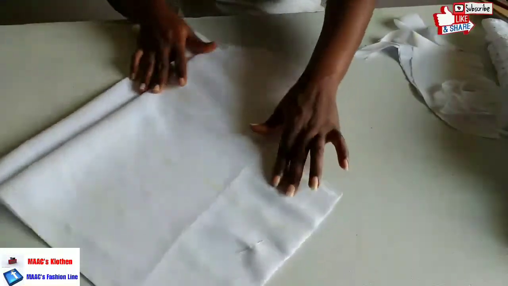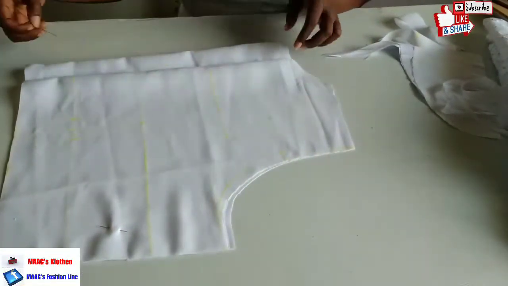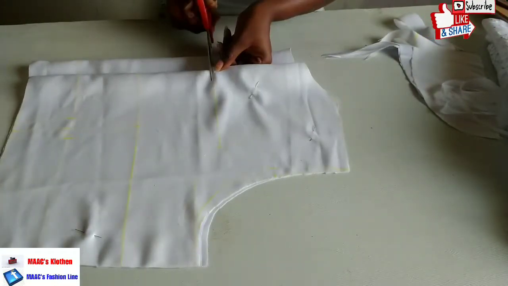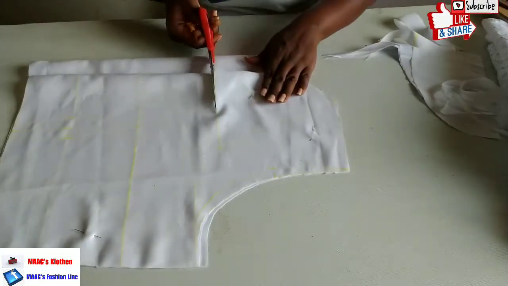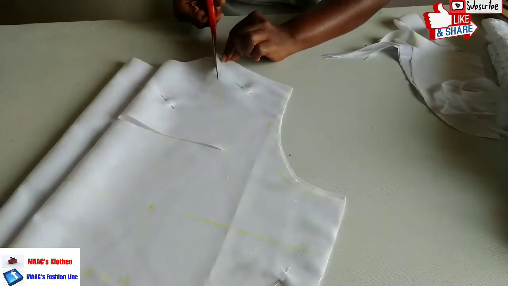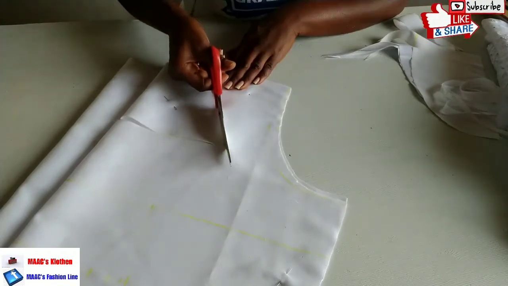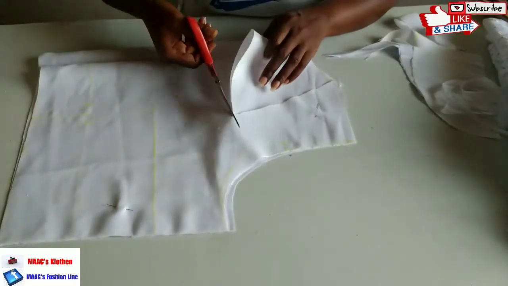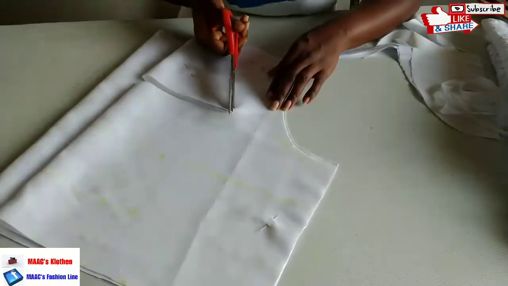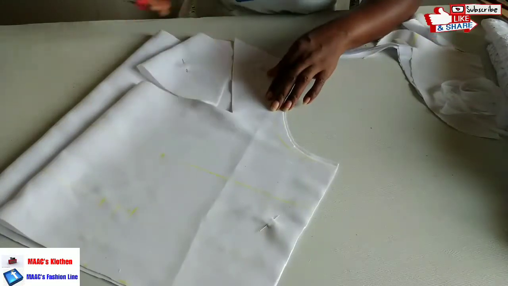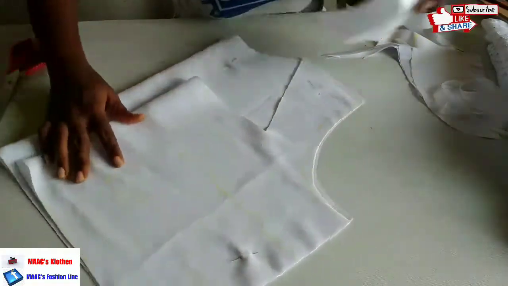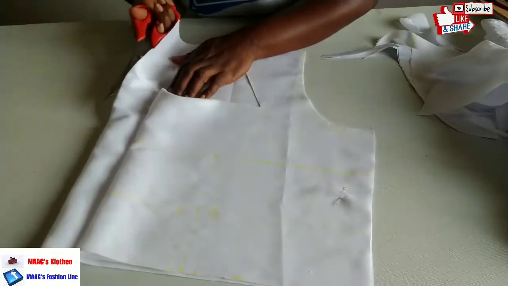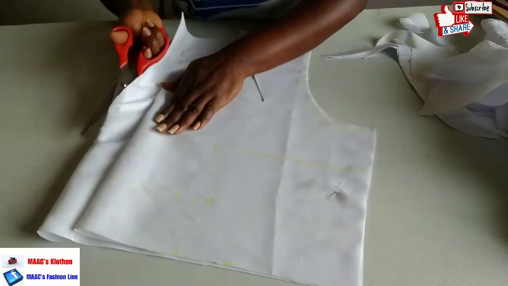So this is it. So I'm going to cut the neck now for the front. Okay, so this is it. And so for your back pattern, just add 2 inches for zip allowance to it.